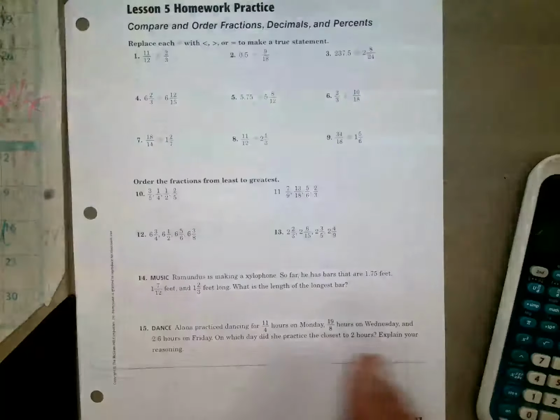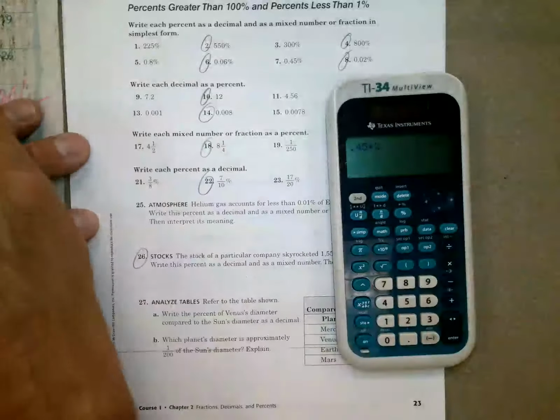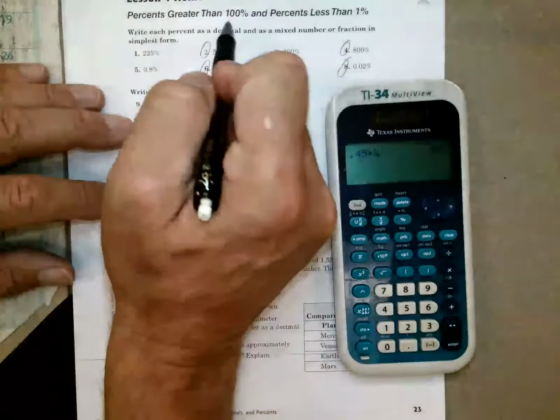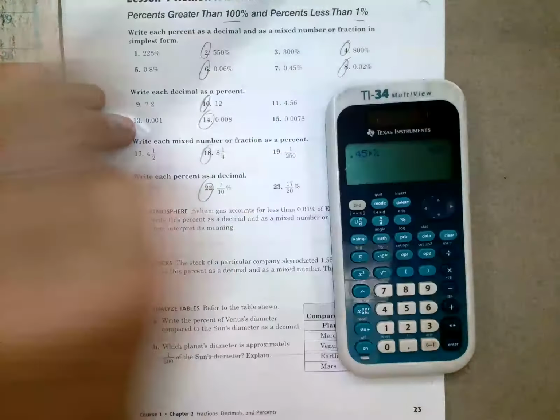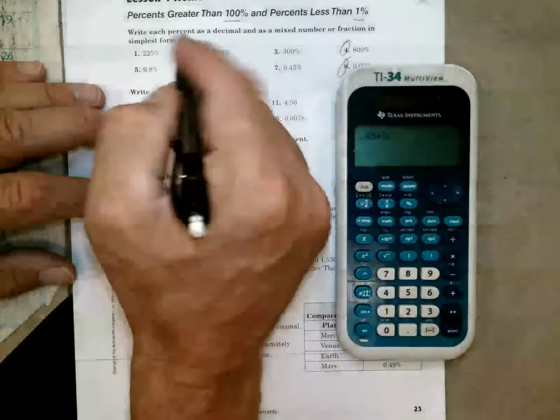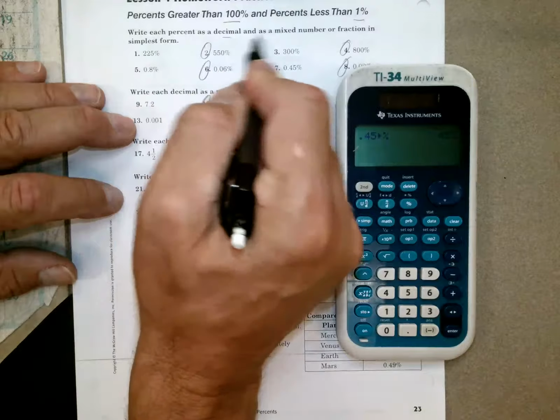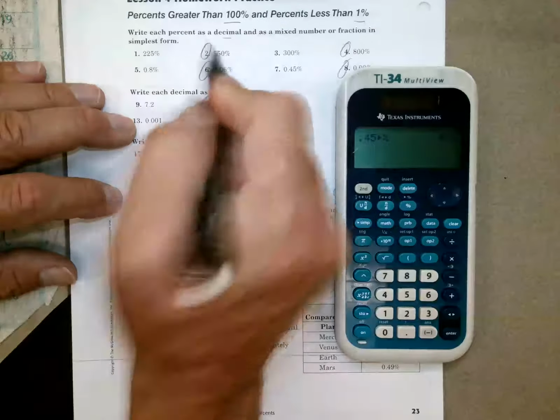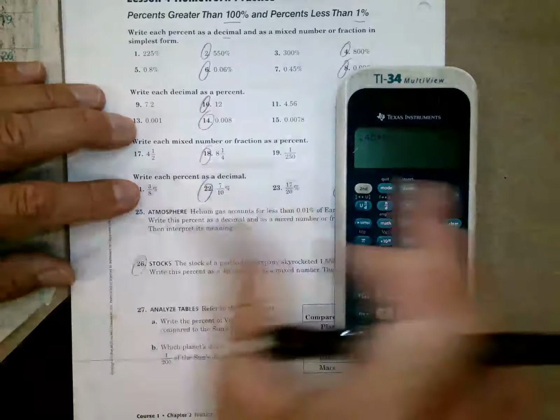Okay. All right, let's move on to lesson 4. And really, these first 4 lessons were strictly calculator just to get you acclimated. These are percents greater than 100 and less than 1. Okay, so let's get after it. Write each percent as a decimal and as a mixed number or fraction. So they want two answers, okay?